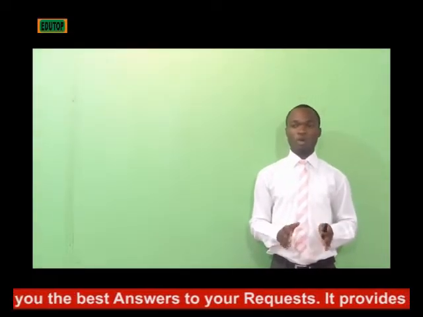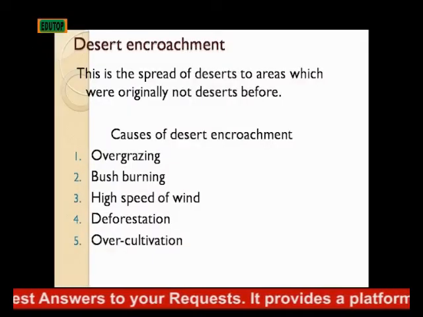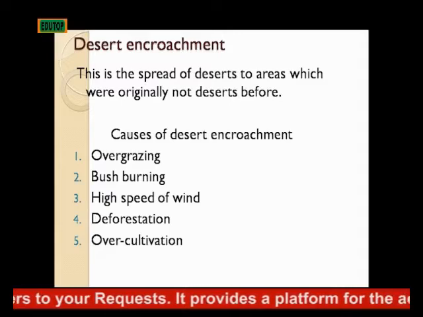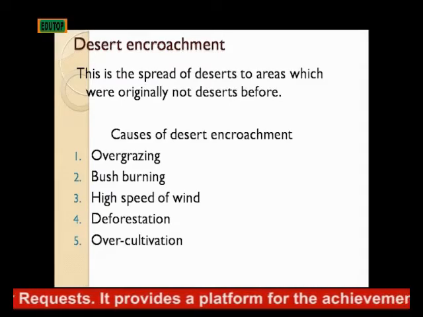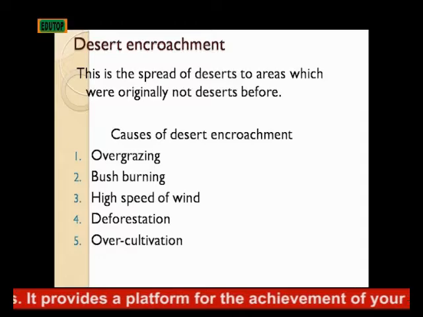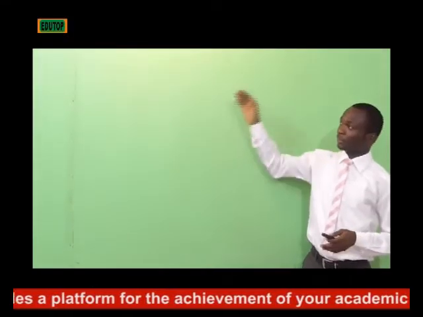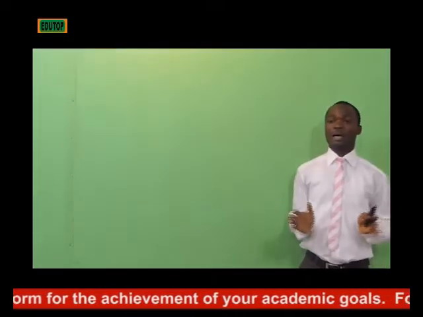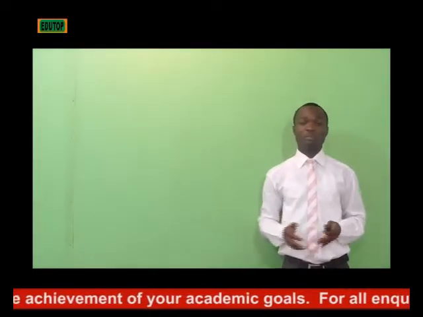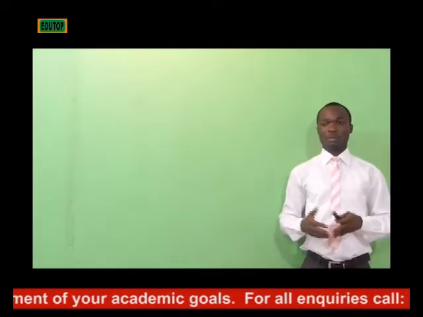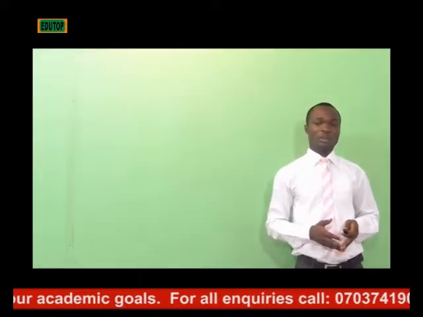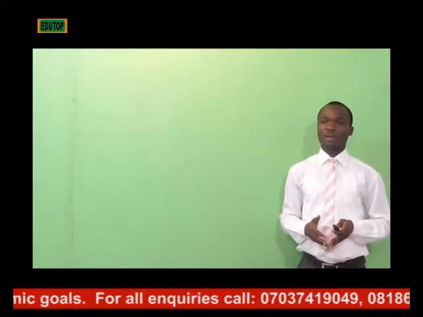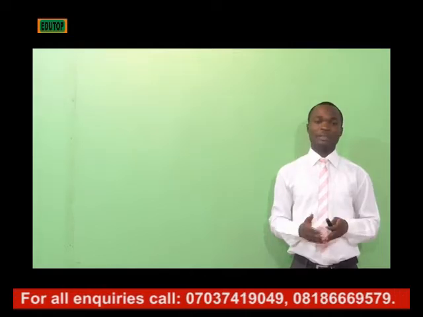And this could be caused by overgrazing, bush burning, high speed of wind, and deforestation, as well as overcultivation. Now, when these activities we have mentioned, overgrazing, bush burning, high speed of wind, deforestation, overcultivation, are heavily carried out, it has a way of extending originally available deserts to areas that were originally not desert.